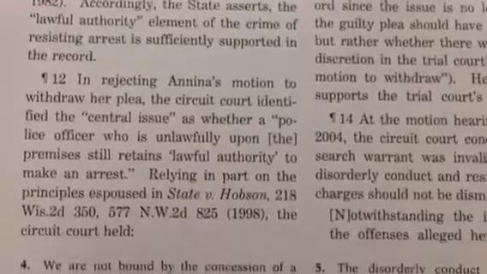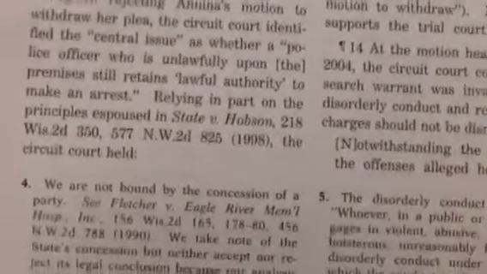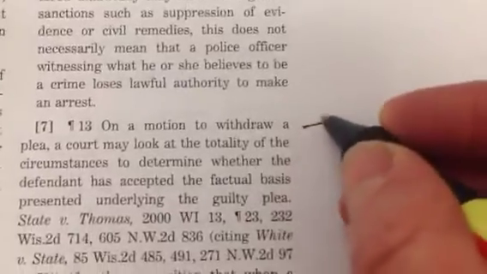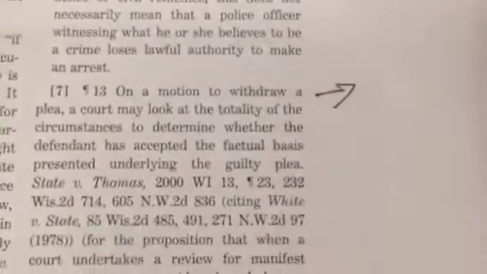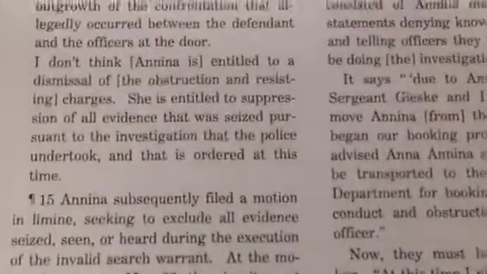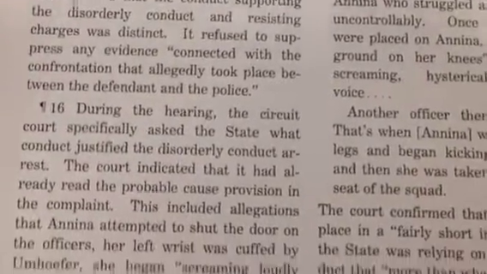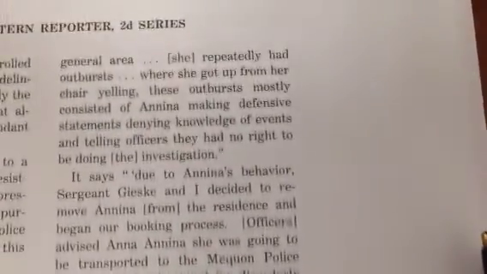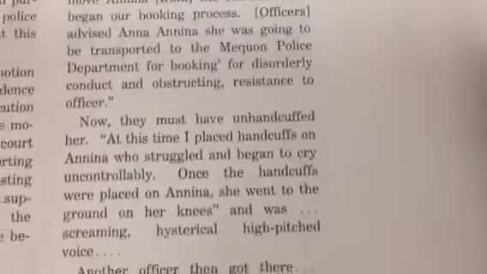The court then reviews what the circuit court held, and then it again summarizes the circuit court, and then it gets to what the legal standards are. Again, it is going to look at the totality of the circumstances, and it goes through what the circuit court did. And then finally, the court goes through the circuit court's reasoning in great detail. And as you can see, it is discussing this.